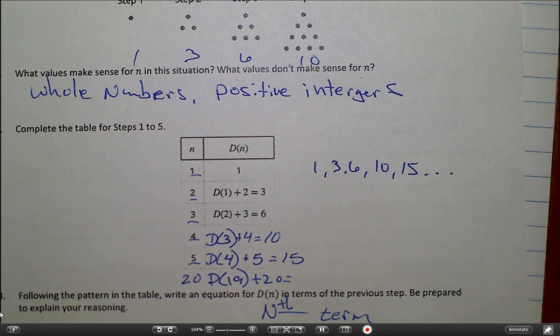So arithmetic would be adding the same value every time. Geometric would be multiplying the same value every time. Now, let's take a look.